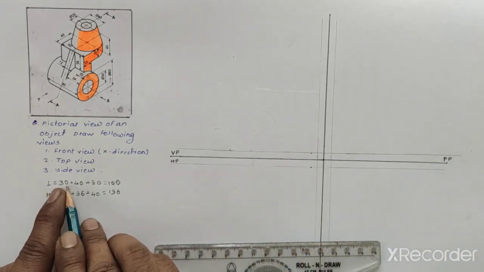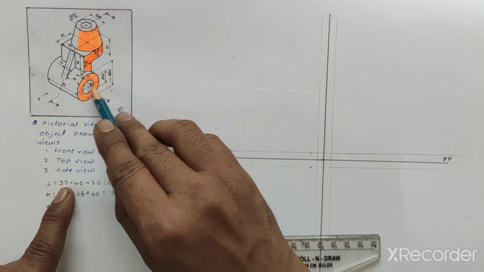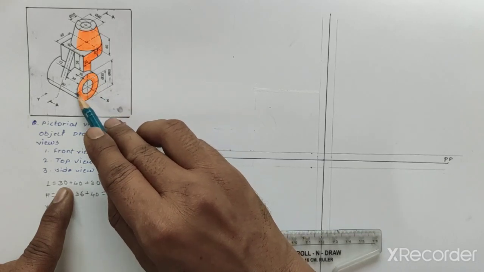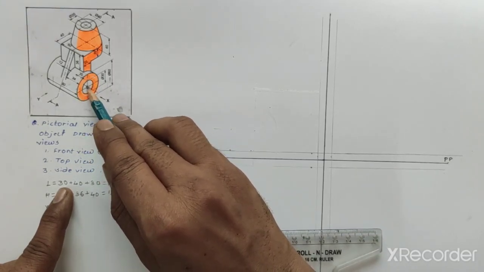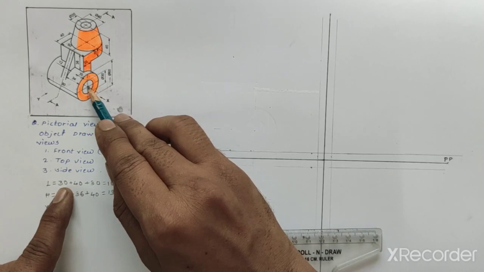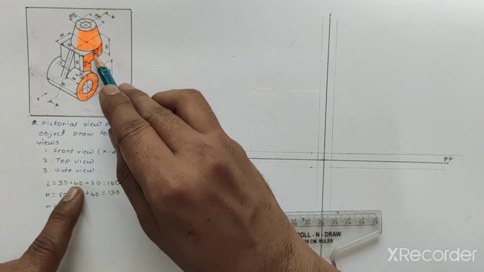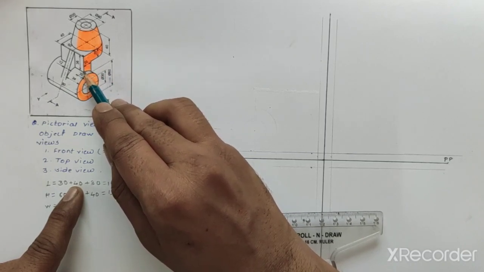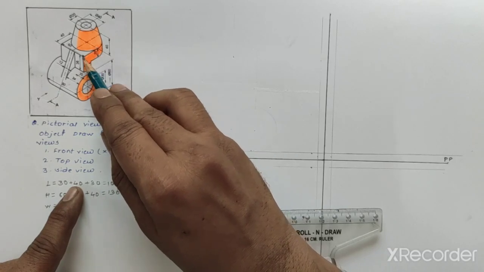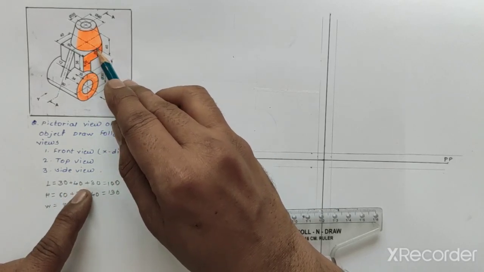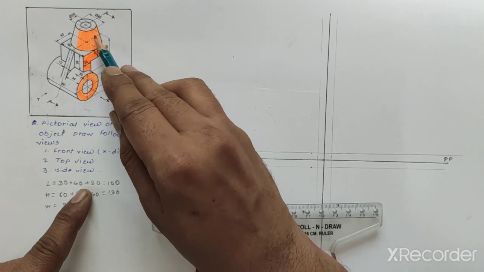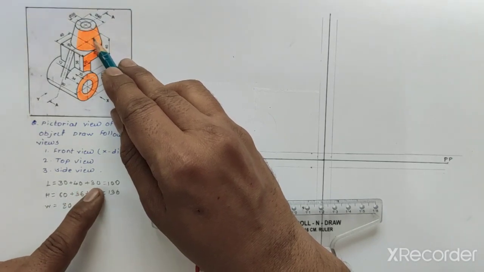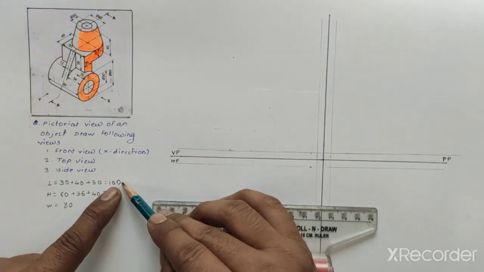The total length of the object from the front direction is 30 mm. This is the total diameter of this cylindrical portion, outer diameter 60. From this point to the center point, the radius of this half cylinder, is 30. Then the angular plate is exactly on the center; from the center it starts. So total 40 mm from this corner to the center point, and the outer radius of the half circle, total 60 mm. The radius of the half circle is 30 mm. So the total length of the object is 100 mm.